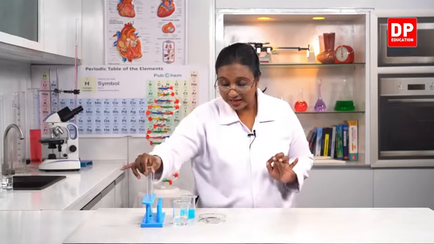So both these are examples of single displacement reaction. So before that, students, I showed you all the reaction between zinc and copper sulfate. That is also a single displacement reaction. So we have observed 3 types of single displacement reaction.